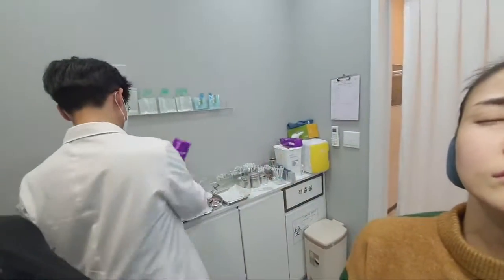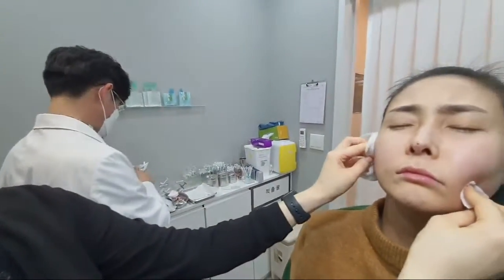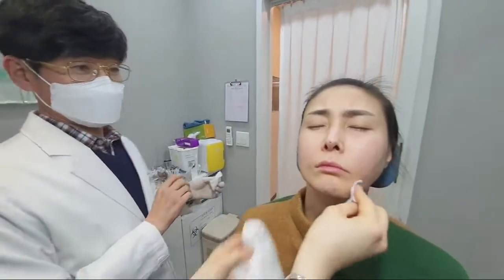Today we'll be working with Bellotero fillers. So using the injection in the Indian band area where the area appears to be sunken. The sunken area at the point that he's pointing, that's the Indian band area. And he's using the filler to make the area more voluminous.